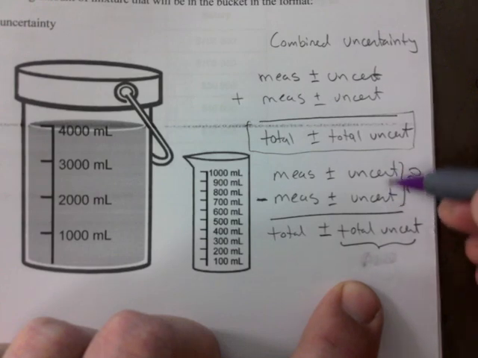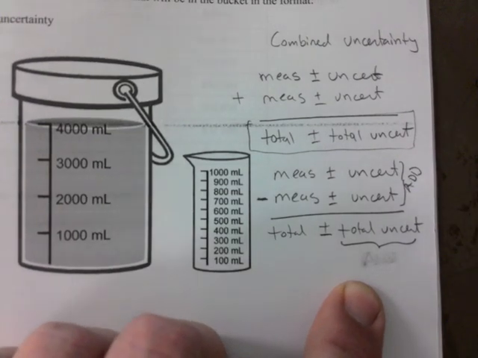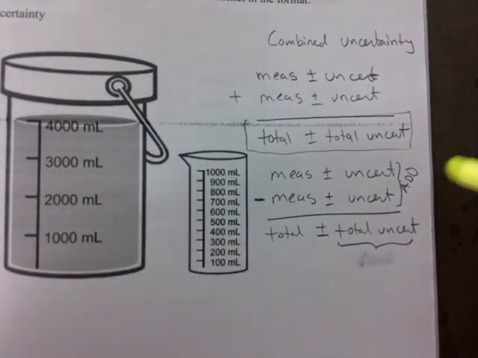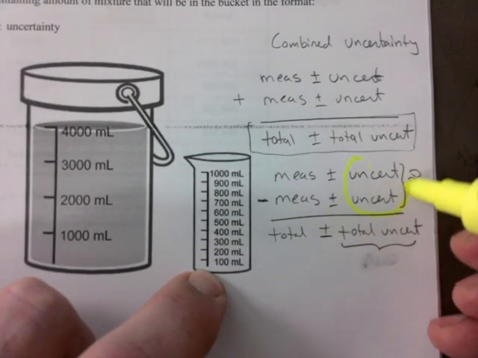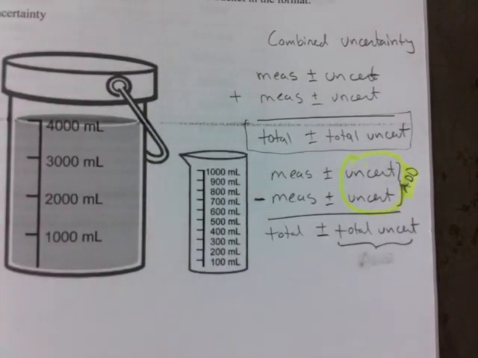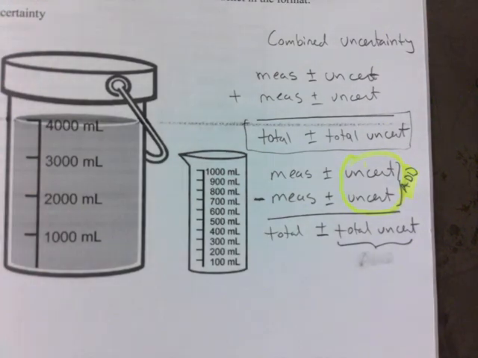You always add up your uncertainties, no matter if you're removing or adding. If you're removing, whatever you do, you always add your uncertainties. These are always going to be added together, no matter whether you're removing or adding to the mix. That's what's happening here.